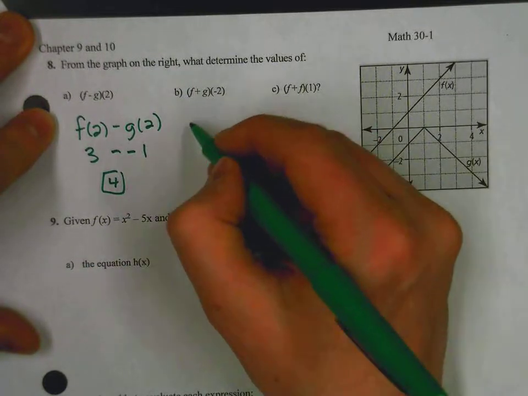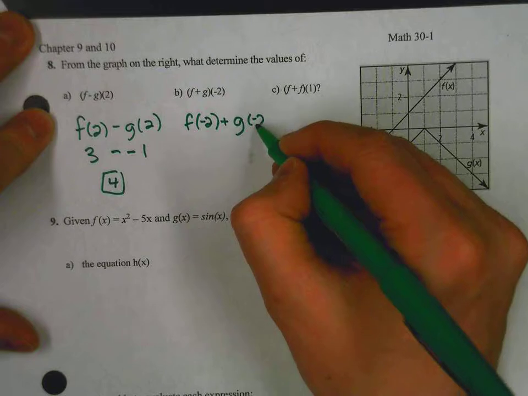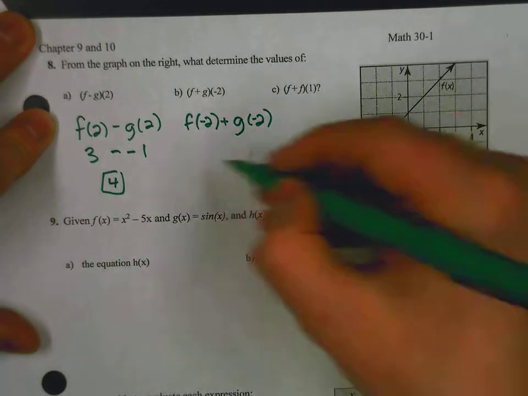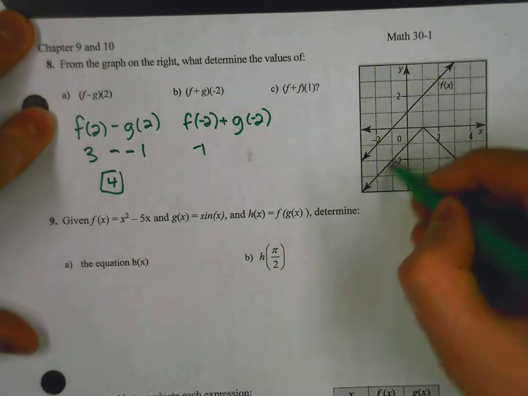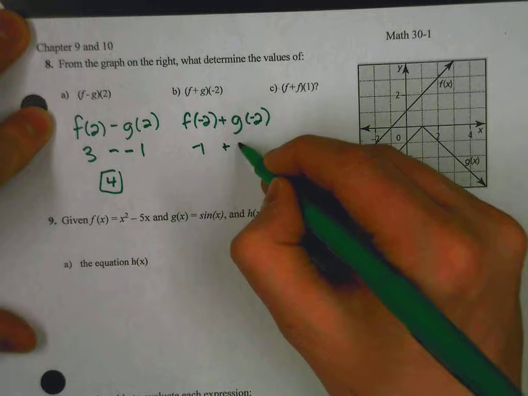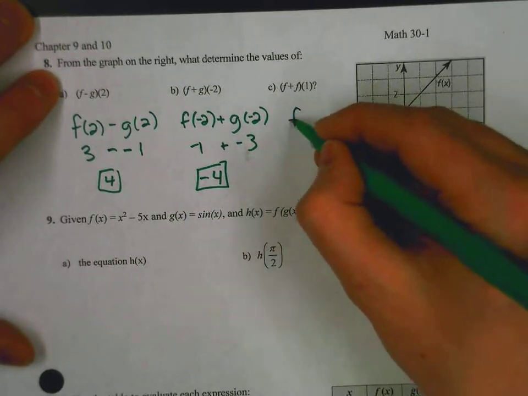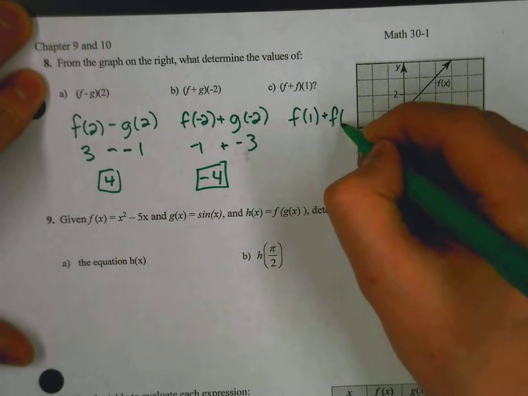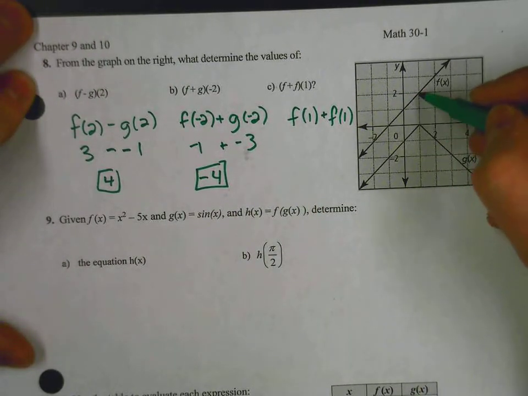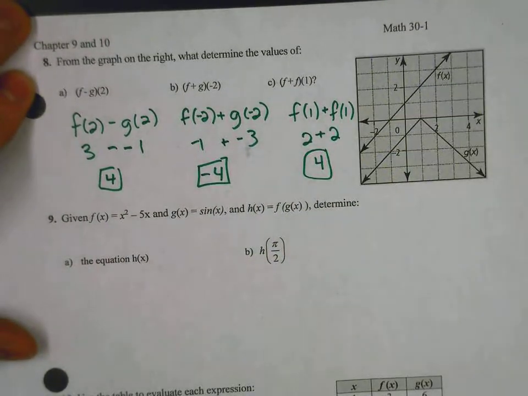F plus g of 2. What is f of negative 2 plus g of negative 2? Find negative 2. F of negative 2 is a negative 1. G of negative 2 is a negative 3. And a negative 1 plus a negative 3 is a negative 4. What is f of 1 plus f of 1? Go and plug in a 1. Out comes a 2. And another 2. Out comes a 4. Lots of 4s.